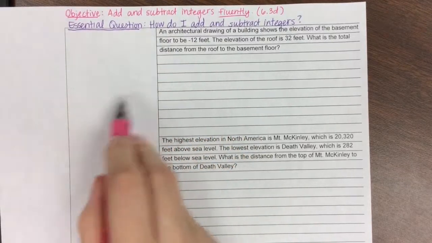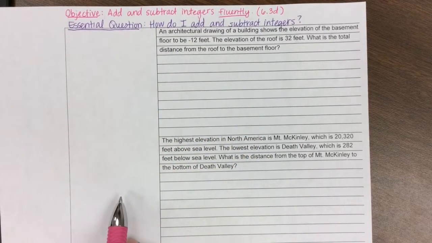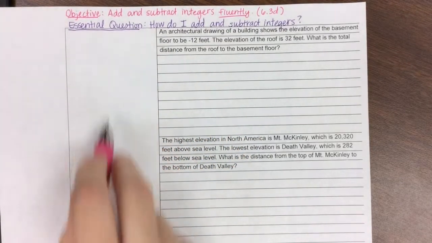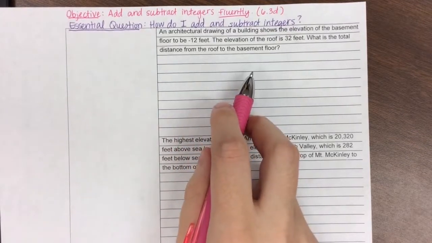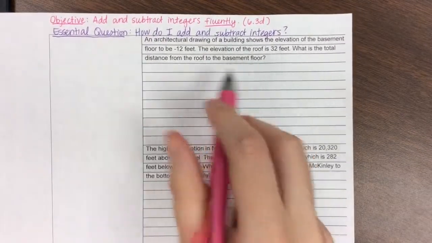So we're going to leave this space blank for now. You're going to fill that in during your warm-up. That's going to be where we write questions about our notes. So we're just going to focus on this first question together right now.